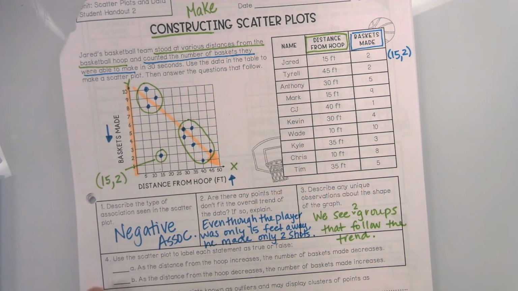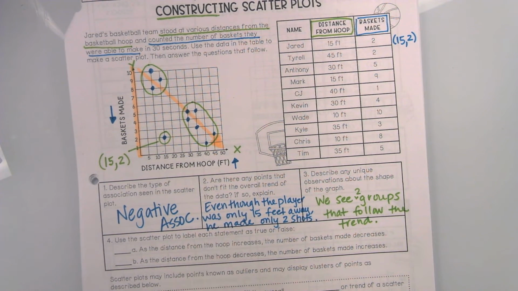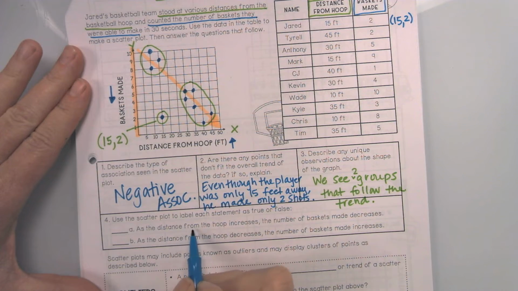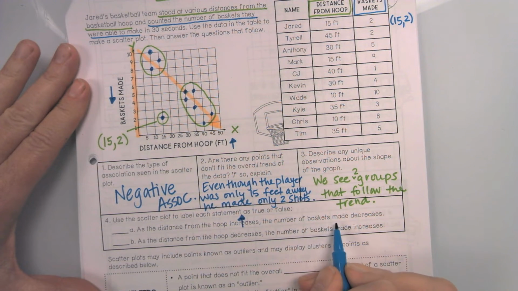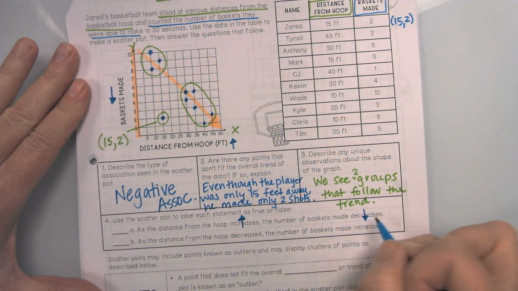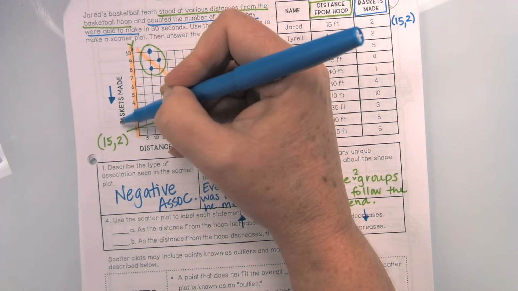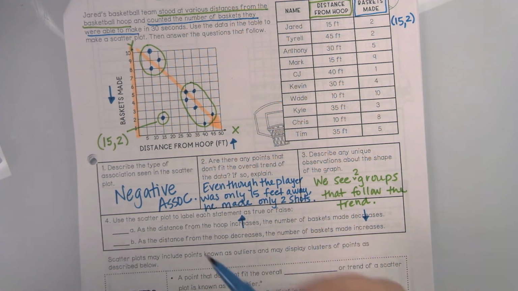Okay, so now that we understand our data, let's go ahead and answer some questions. Use the scatter plot to label each statement as true or false. I'm going to read it, and I'm going to sketch some arrows, because arrows always help me when I'm working on scatter plots, and then I'll let you decide if it's true or false. As the distance from the hoop increases, I'm always going to draw an arrow, the number of baskets made decreases. Is that true? As the distance increases, the number of baskets decreases. I use my arrows to help me realize that this is a negative relationship. So what do you think? True or false? It is true.